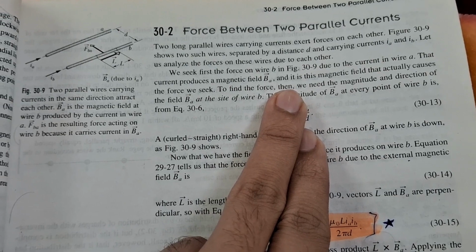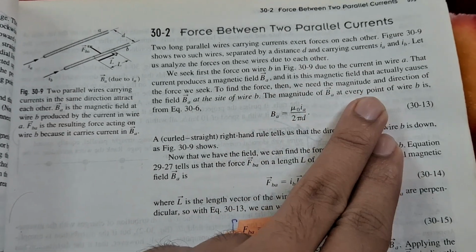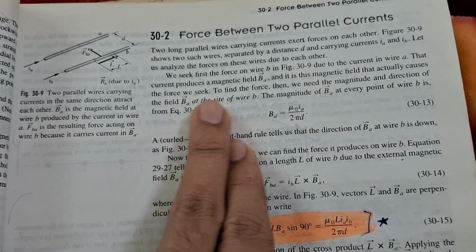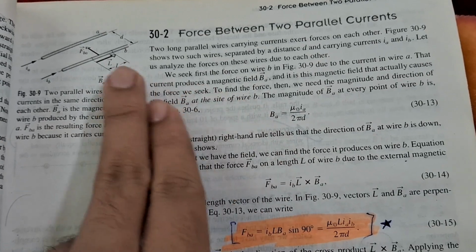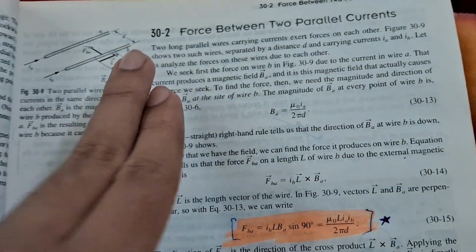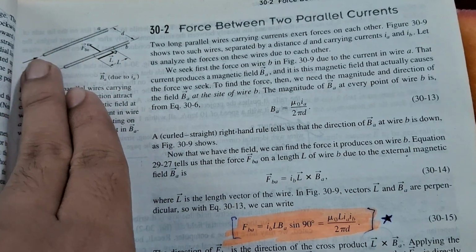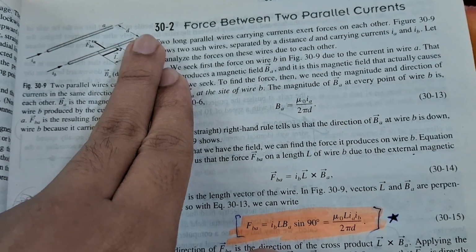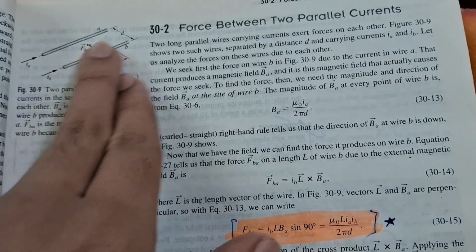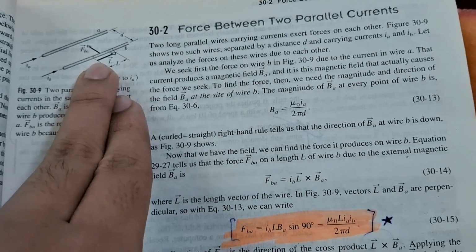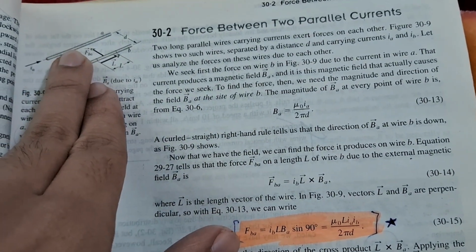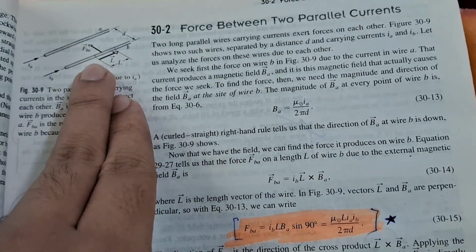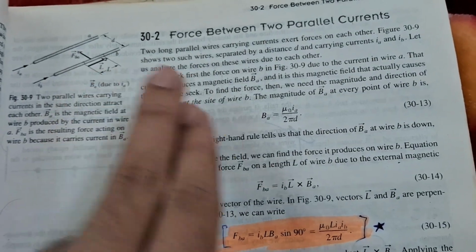To find the force, we need the magnitude and direction of the field vector BA at the site of wire B. So at the site of wire B, what magnetic field does wire A produce due to the current in it? We will find the direction of that magnetic field at the position of wire B, the magnetic field due to the current in wire A.